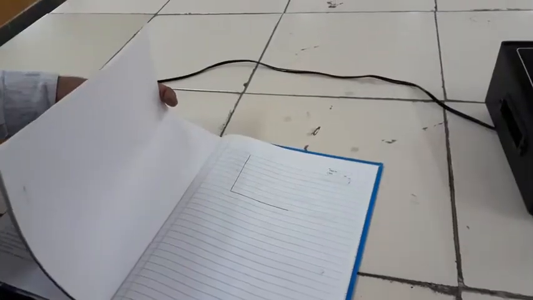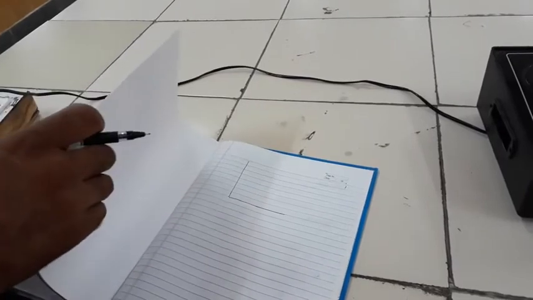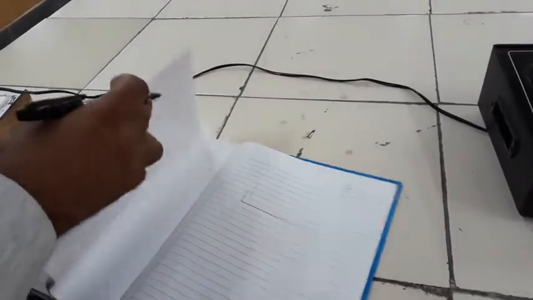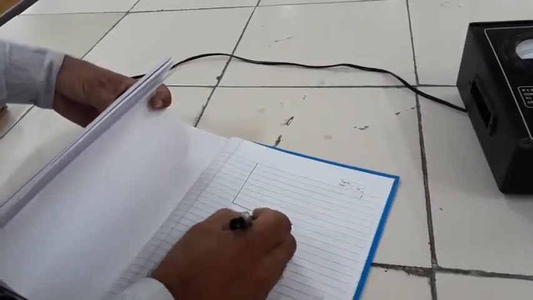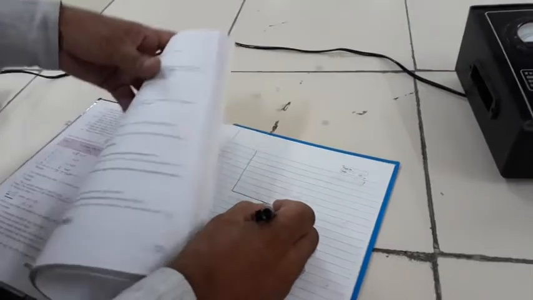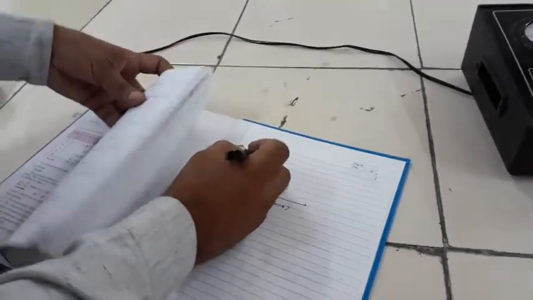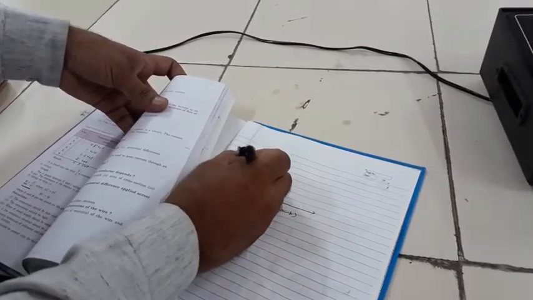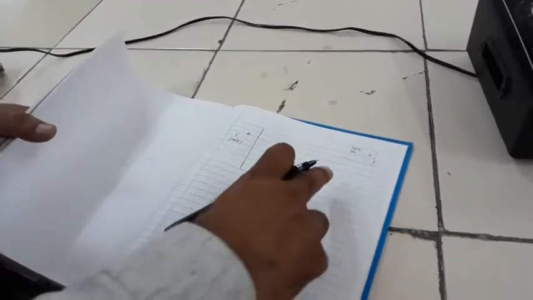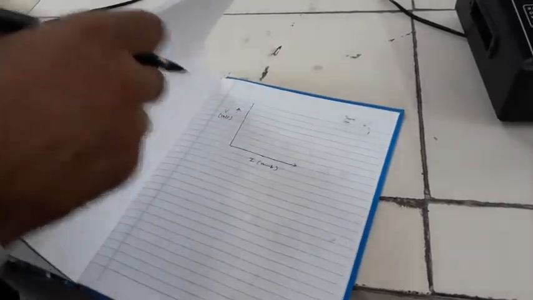Now we are drawing the graph with the help of the readings. Take the current on this axis in ampere, and potential, that is V, on this axis in volt. This is a rough graph. You draw this graph on graph paper.